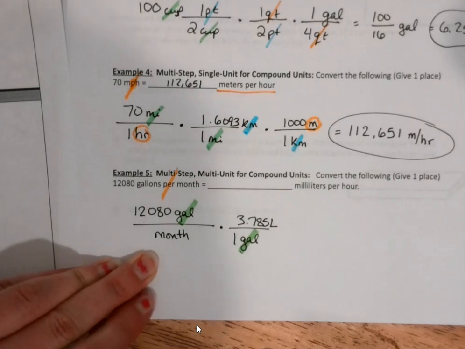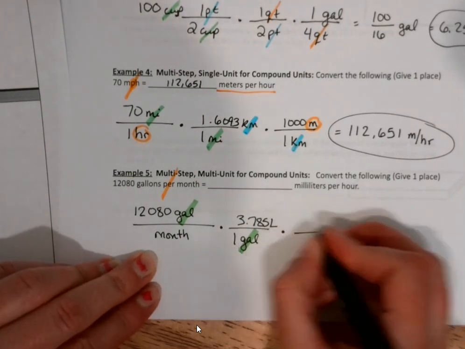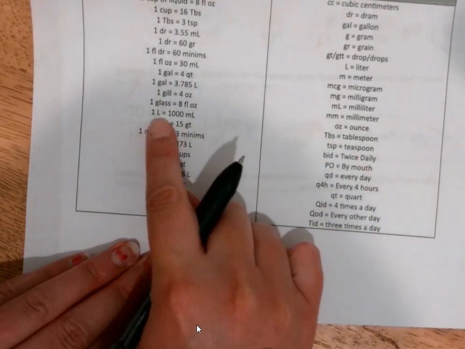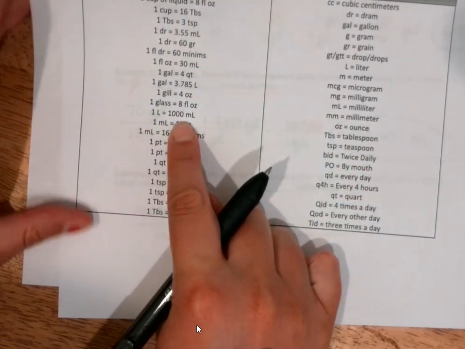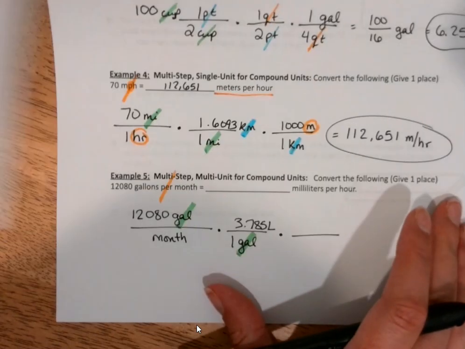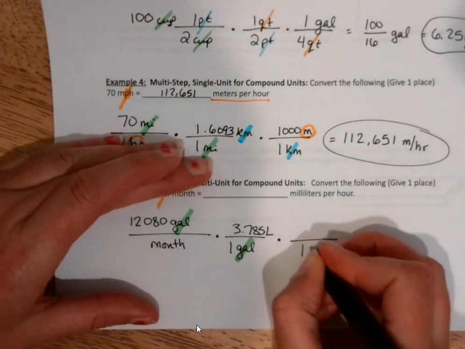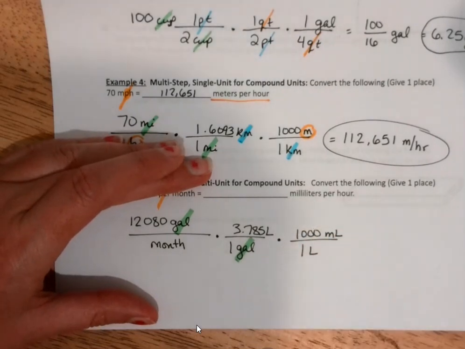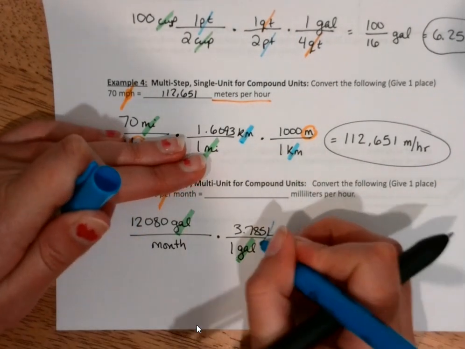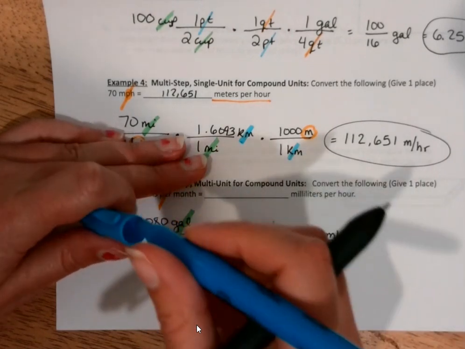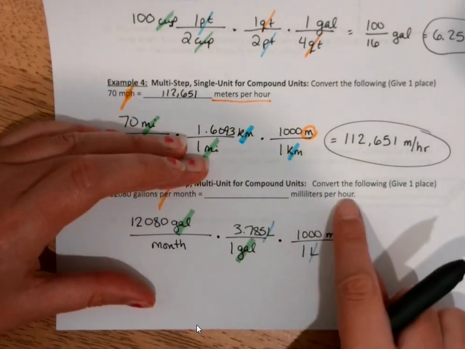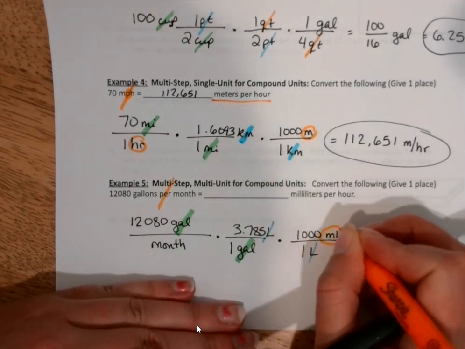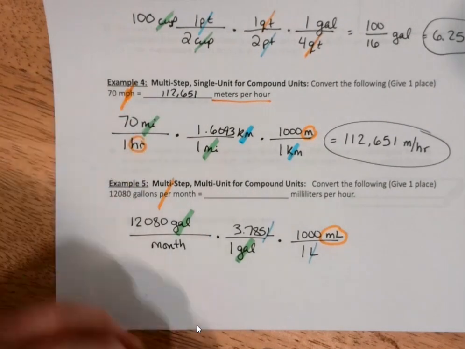Keep going, I want milliliters. And milliliters and liters, of course, 1 liter is 1,000 milliliters. So if I put liters in the bottom, 1 liter is 1,000 milliliters. So we can cancel liters. And now our units are milliliters per month. Almost there. I don't want month, I want hour, but I do want milliliter. So we're going to keep that one as a milliliter, and we're going to work on month.